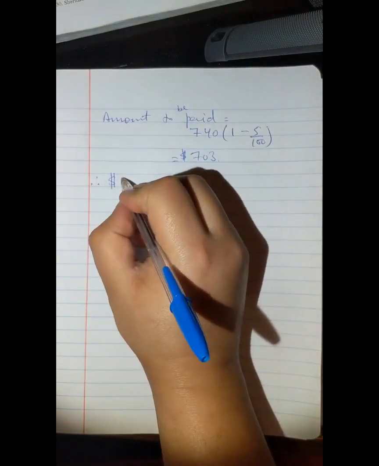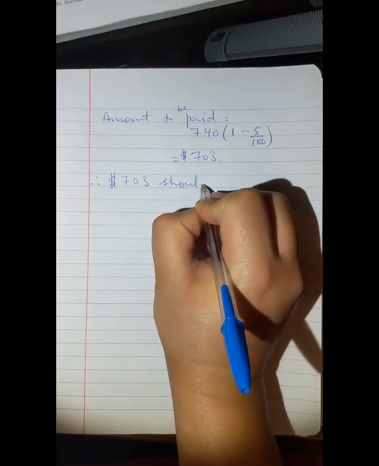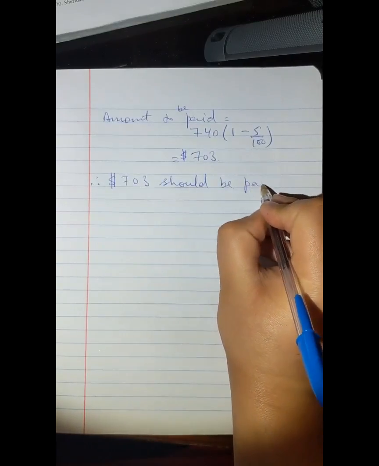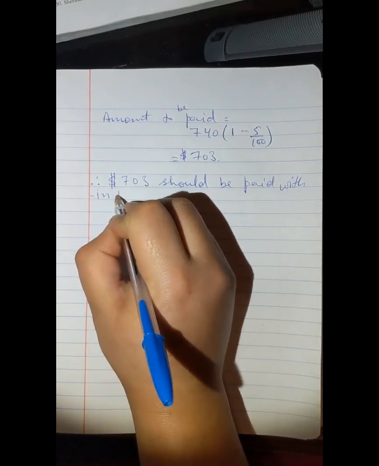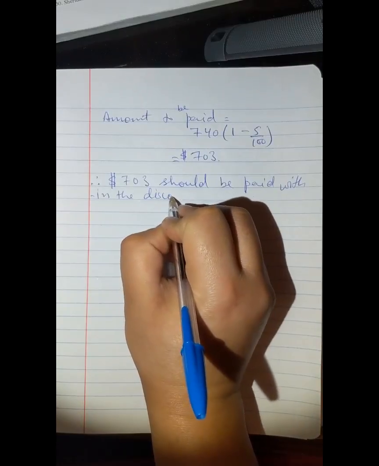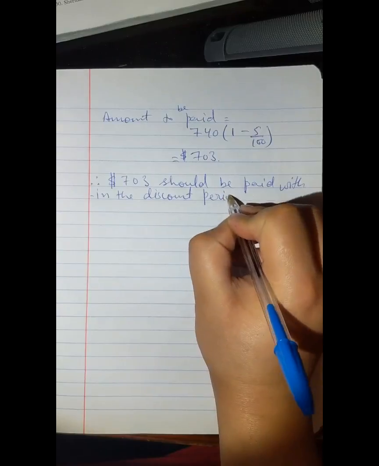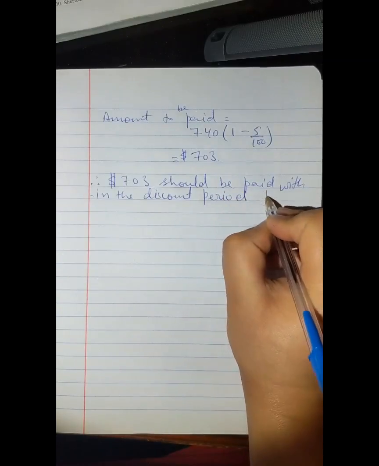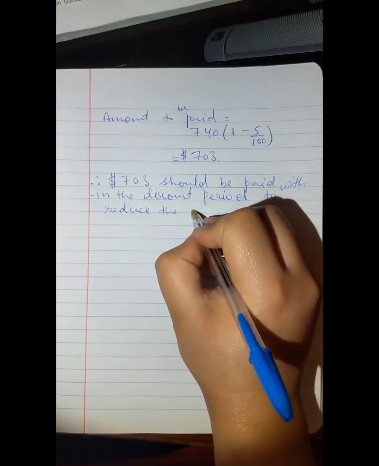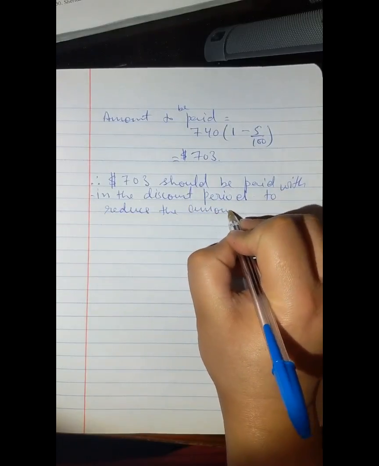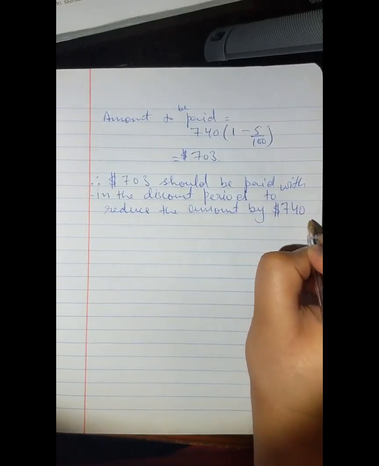Therefore 703 should be paid within the discount period to reduce the amount by 740.